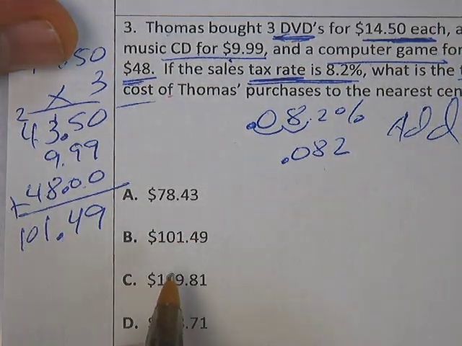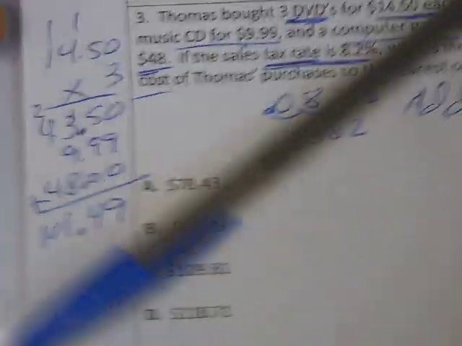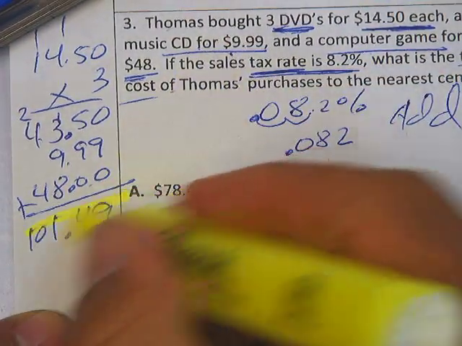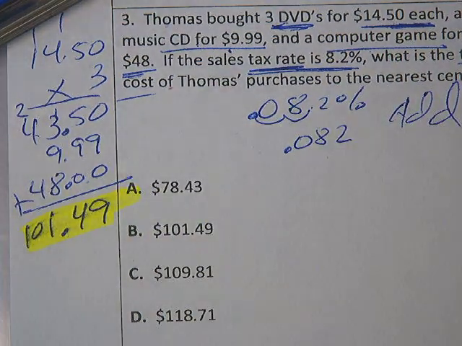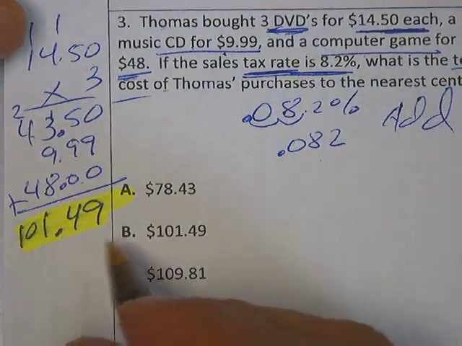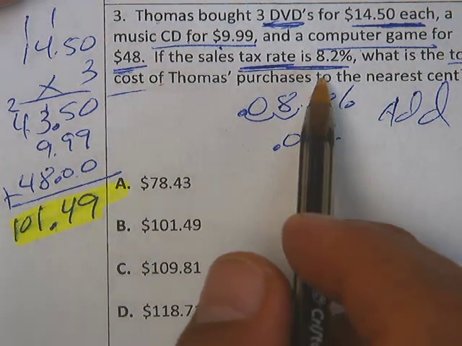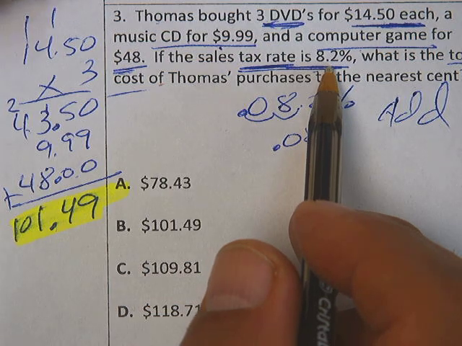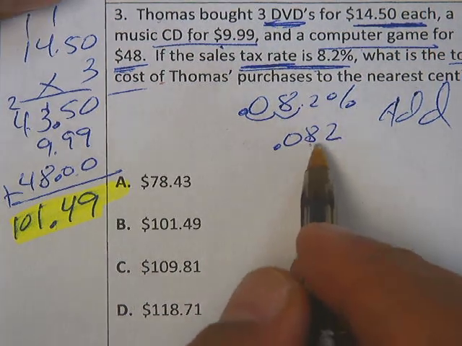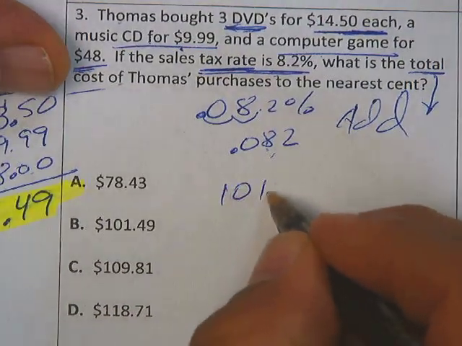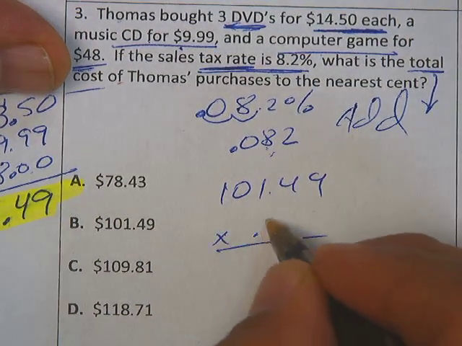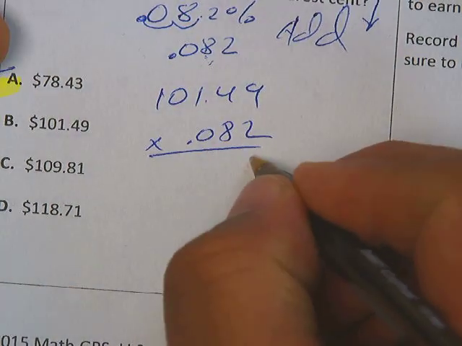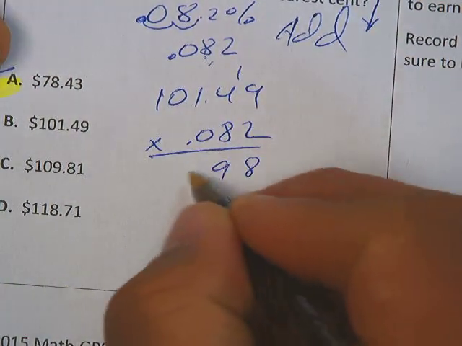So 9 plus 5 is 14. Plus 10 is 21. So it's 4, 8, 9, 10. So I get 101.49. This is the cost of the 3 items. Just like when you go in any store, in any city in this country, you're going to pay a tax, and the tax for this person is 8.2%. Well, we converted that to a decimal, and so now this is what I'm going to multiply.